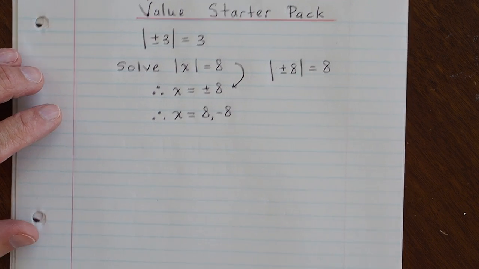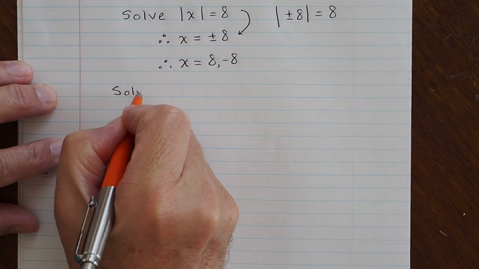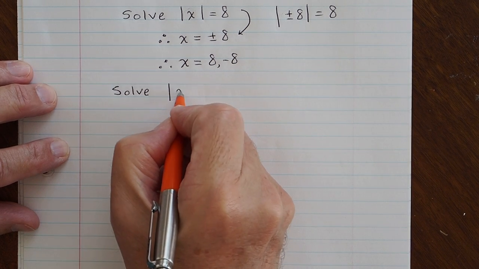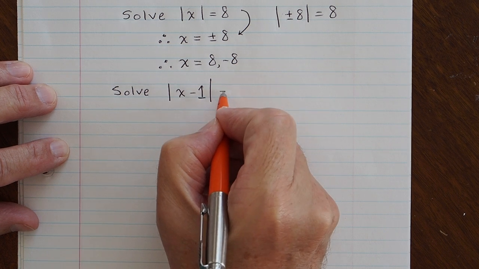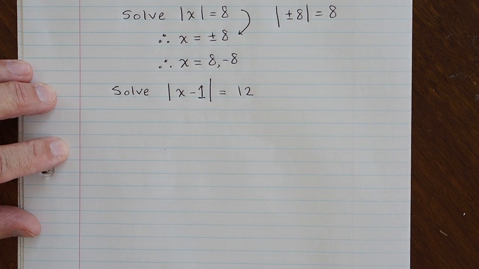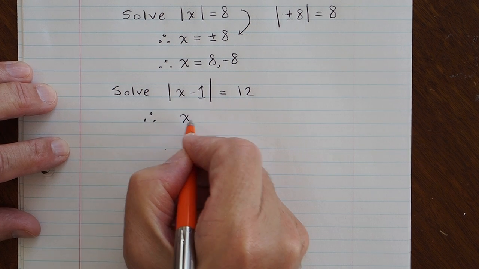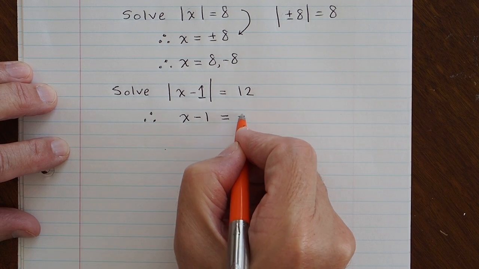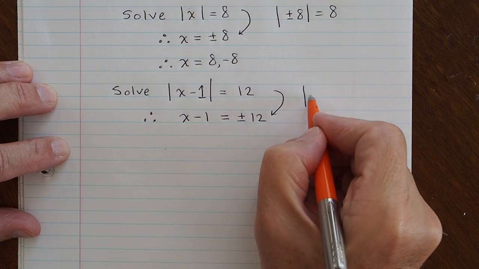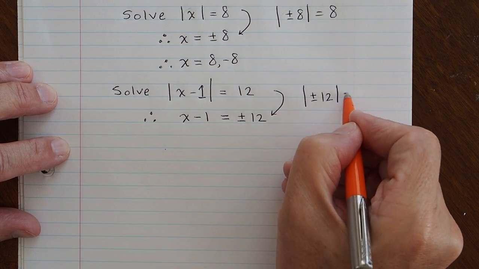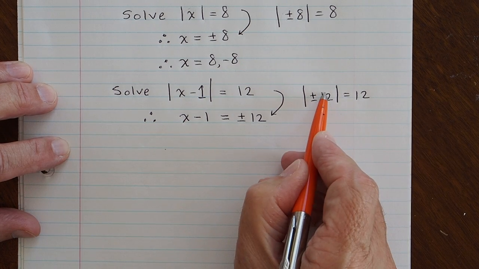Let's try another question. Solve this: the absolute value of x minus 1 equals 12. Well, again, your first response will be therefore x minus 1 equals plus or minus 12, based on the idea that the absolute value of plus or minus 12 is 12, so that x minus 1 takes on these two values.